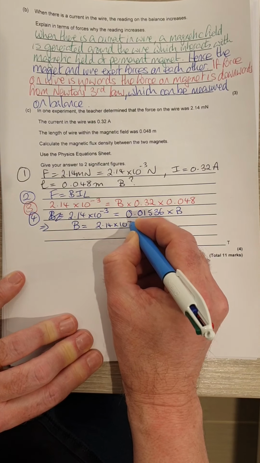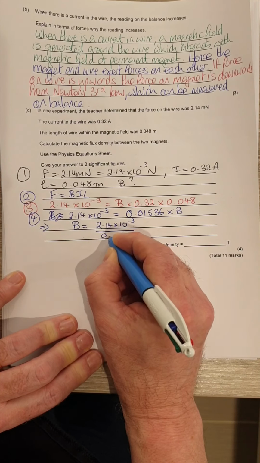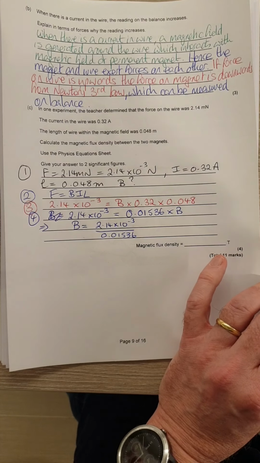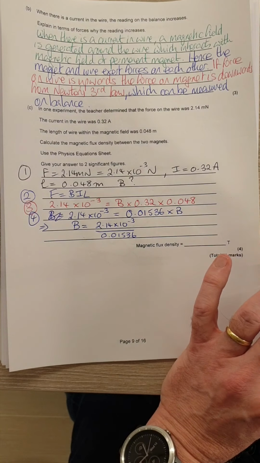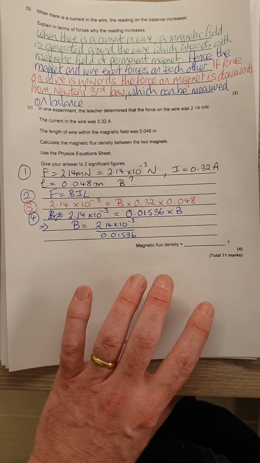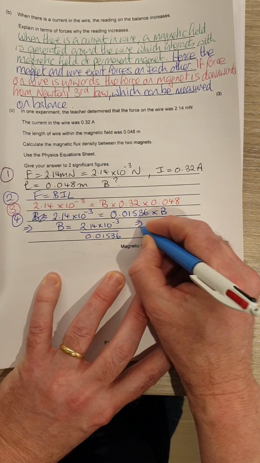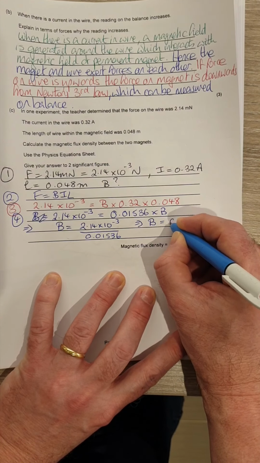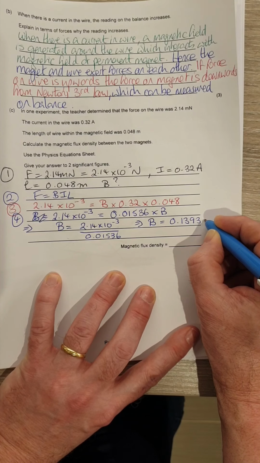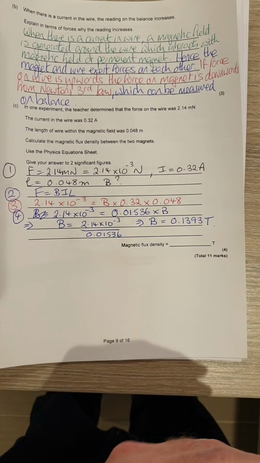So now I can say that B is equal to 2.14 by 10 to the minus 3 divided by 0.01536. So put that into my calculator and that gives me that B is equal to 0.1393 and the units are Tesla.